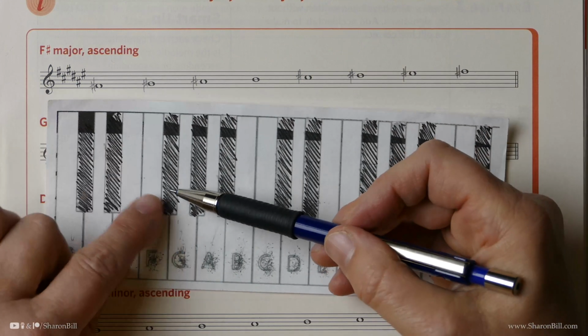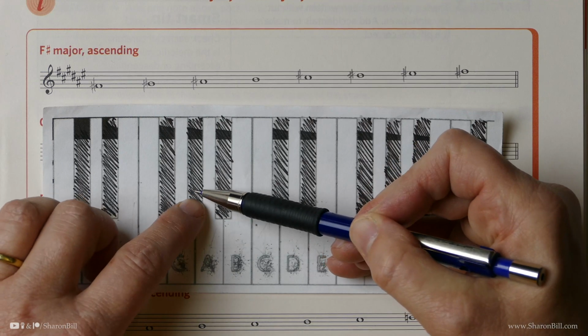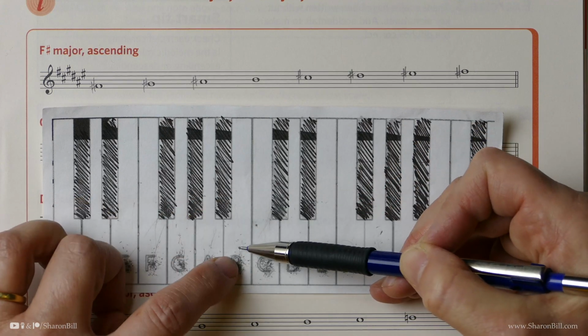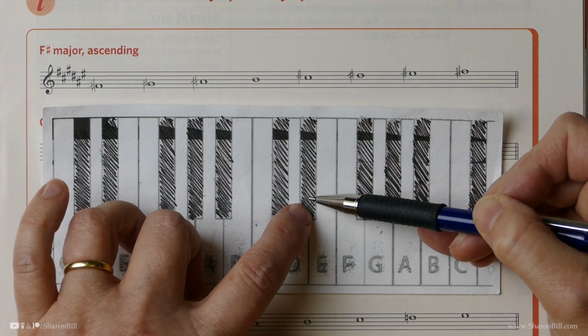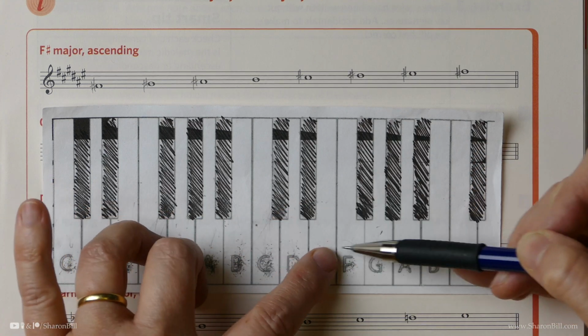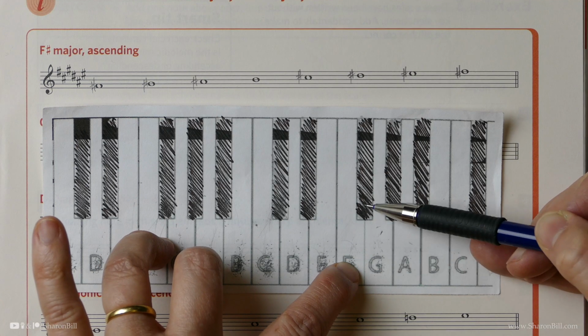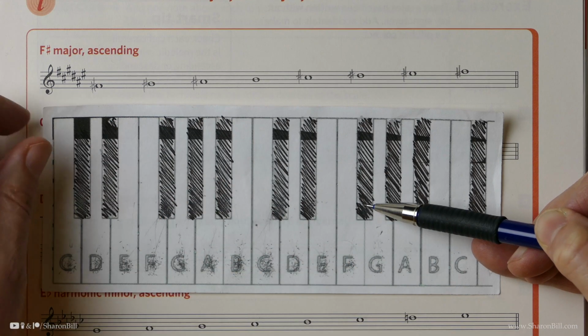So we have F sharp, G sharp, A sharp, B is the natural key, C sharp, D sharp, E sharp, F sharp.